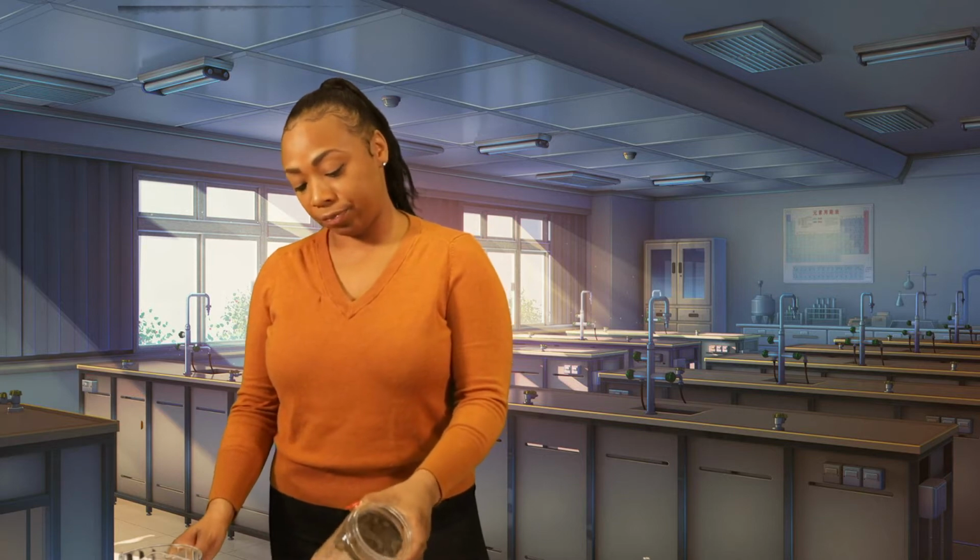Today, we will be investigating a natural process that shapes the surface of the Earth, and it's called weathering. We have two examples here. First, we're going to take this glass jar filled with sand, gravel, and soil. Let's fill it up with some water and see what happens.